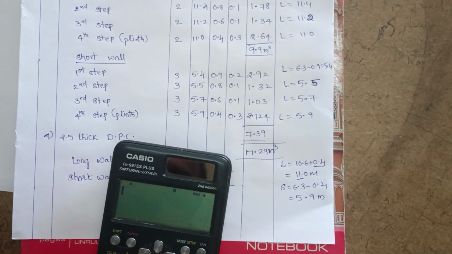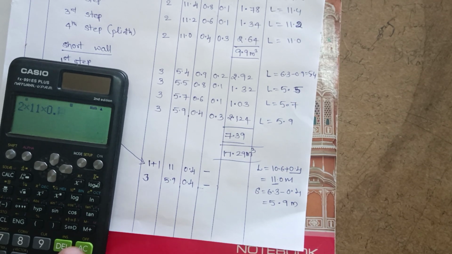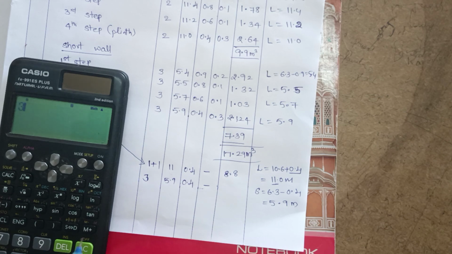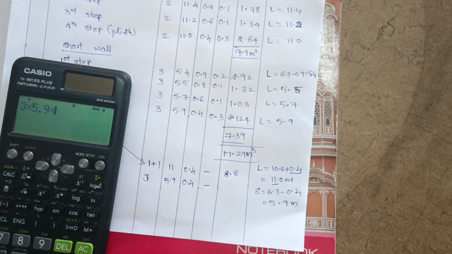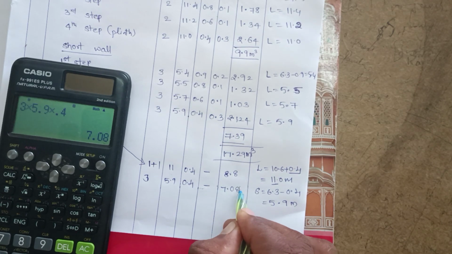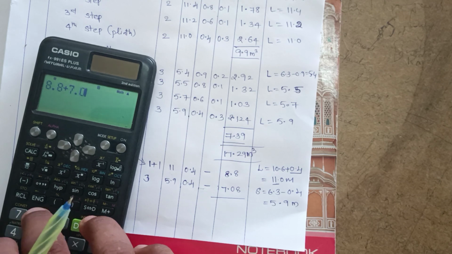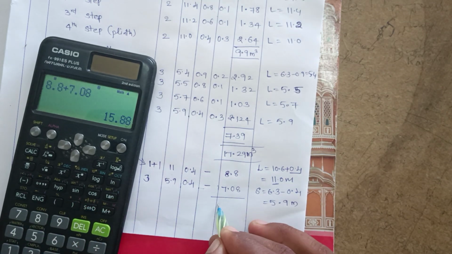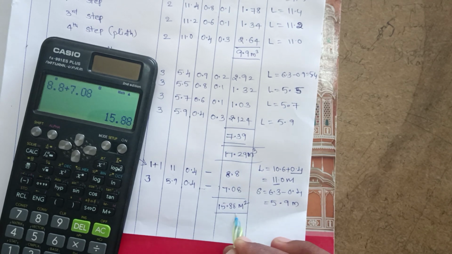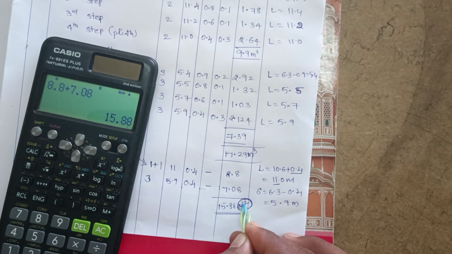Here 2 into 11 into 0.4, which comes out to be 8.8, and 3 into 5.9 into 0.4, 7.08. The total is 8.8 plus 7.08, which comes out to be 15.88 square meters, because the DPC is measured in square meters. This is important.